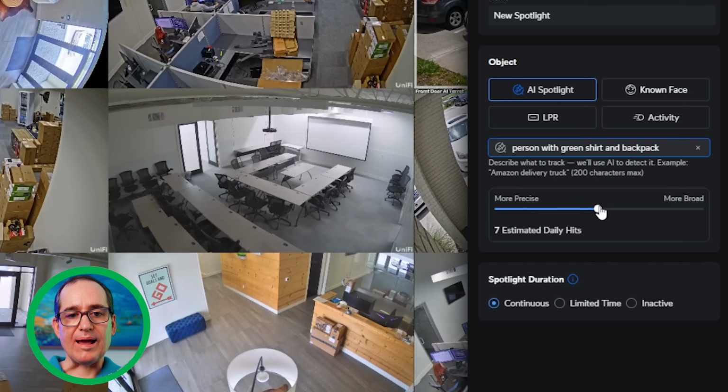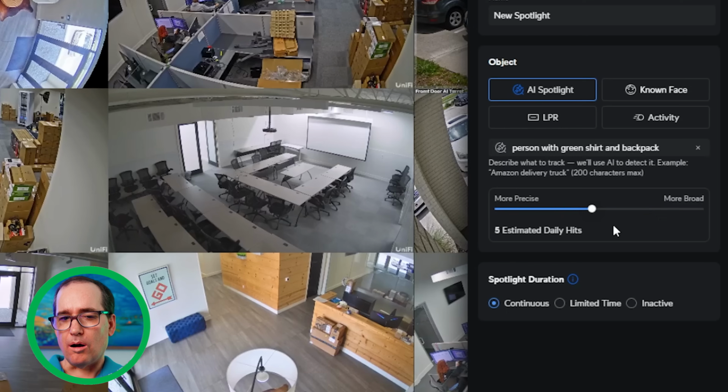And as I said before, I can set the sensitivity. I can make this more broad or more precise. And you'll see that this little slider is in a bunch of different options. This is kind of a unified interface on a bunch of different places where you're using the AI. You can dial it in by saying, I want this to be more precise, meaning it won't have as many detections, but may miss something, versus more broad, where it's going to have more detections, but may get some false positives. And you can play with that.